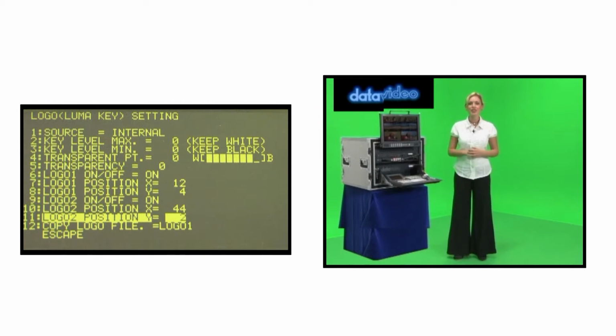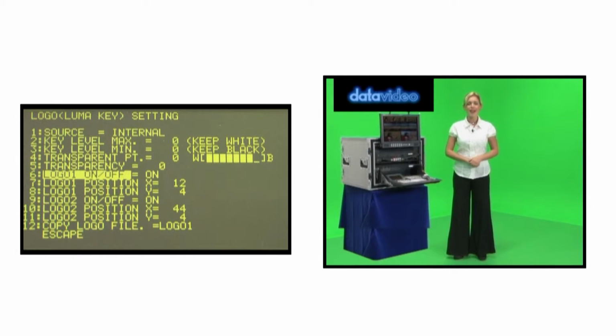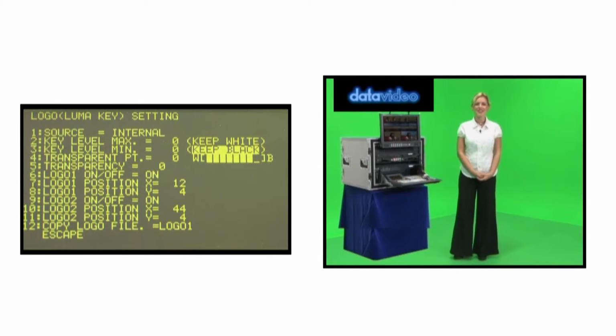4. Adjust Logo 2 Position Y item. The configuration setup of Logo 2 can be between 1 to 97. Here, we set it as 4. Now that Logo 2 has been adjusted, both images will look complete as one Datavideo logo. Upon observation, the logo's border is black and needs to be removed. Therefore, we need to adjust the chroma key in this way.